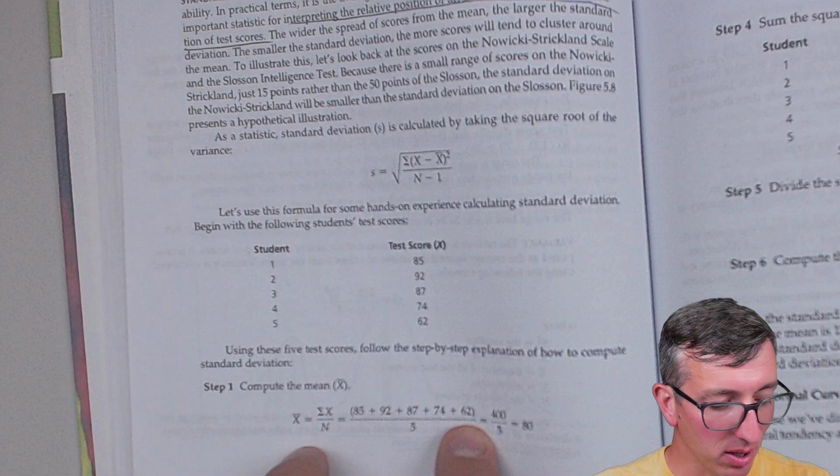And then you have to do this thing called the sum of squares, and the only reason to do that is because we can't really deal with negative numbers.